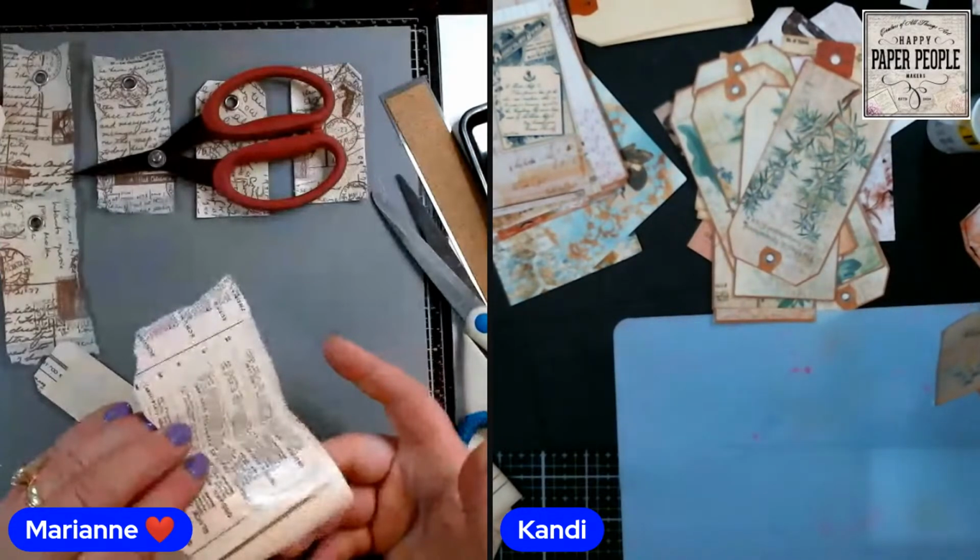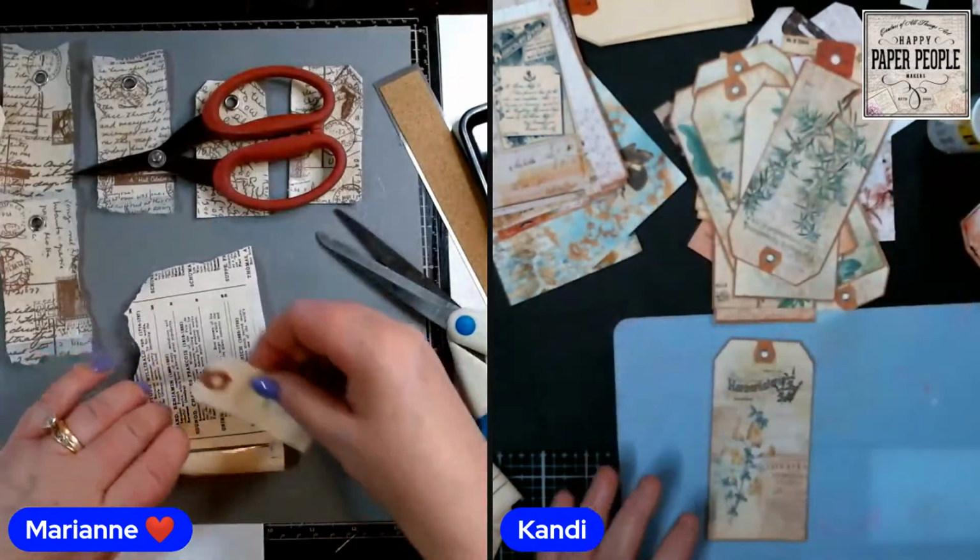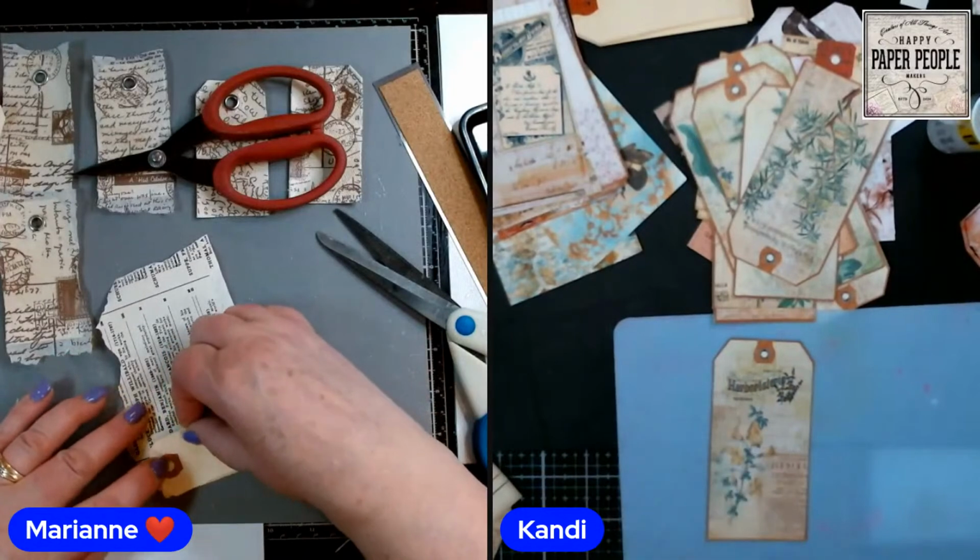It's great. These are Artie Mae's, I believe. That's how she does her tags. Wow, that is really pretty. I believe that's who that is.